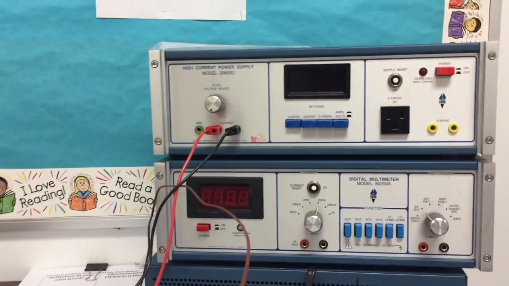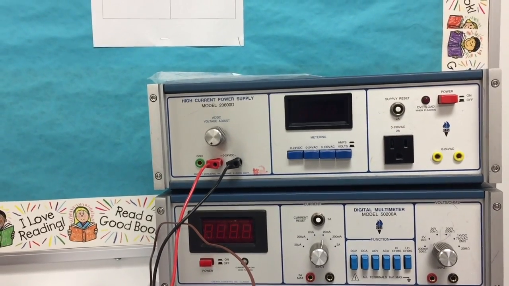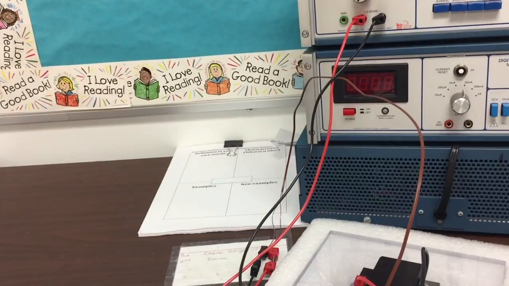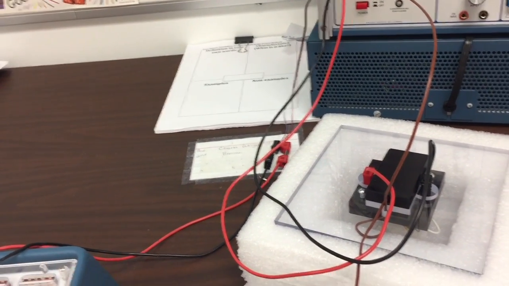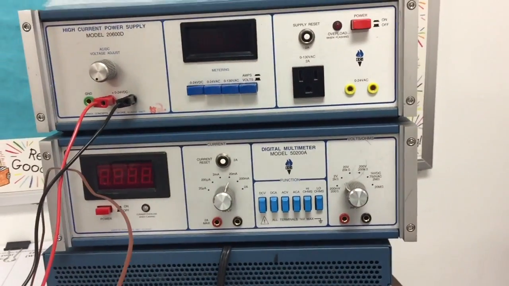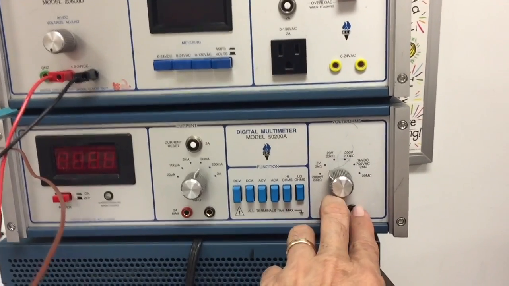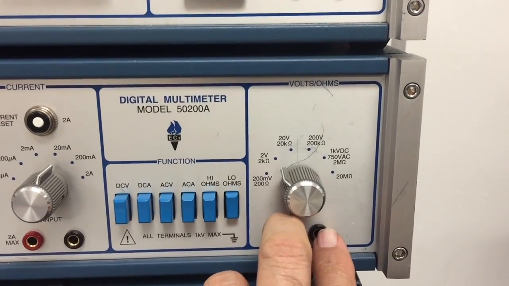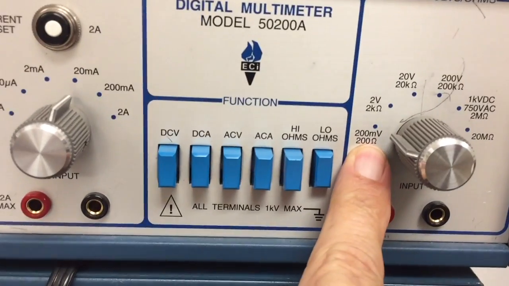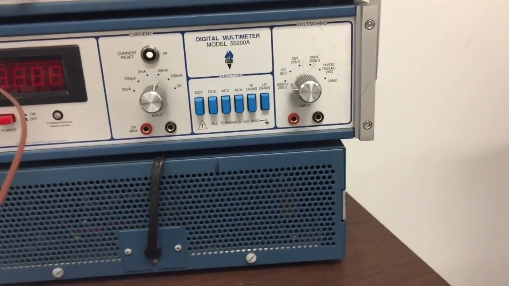You need to record your power supply voltage and your current in your data table in the student journal. You'll read the room temperature from the thermometer and record that in your data table. And you're going to turn on the digital multimeter and adjust it so that you can measure millivolts. You're going to connect it over here to the volts side, and set it on millivolts, which is this last little connection here. Remember, millivolts means 1,000th of a volt.